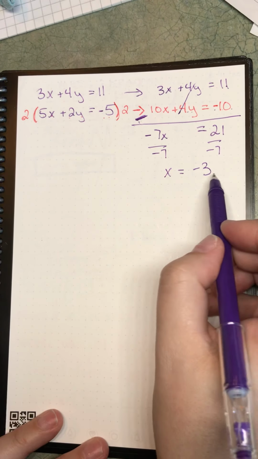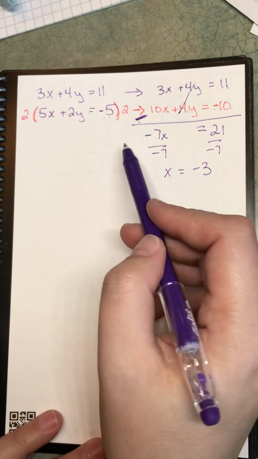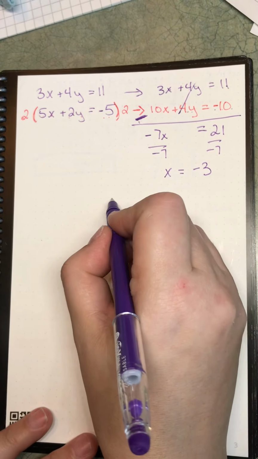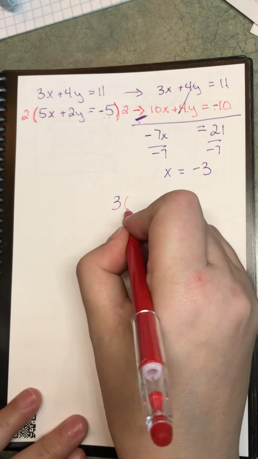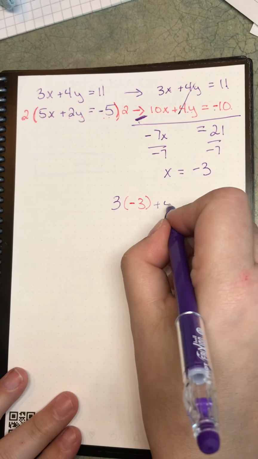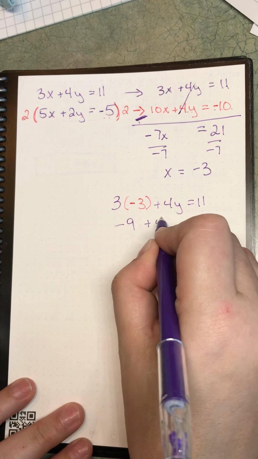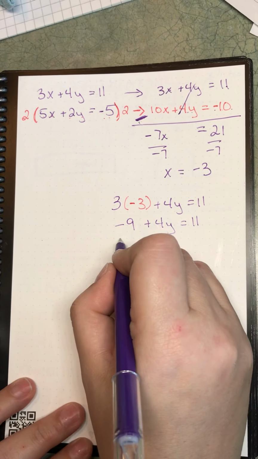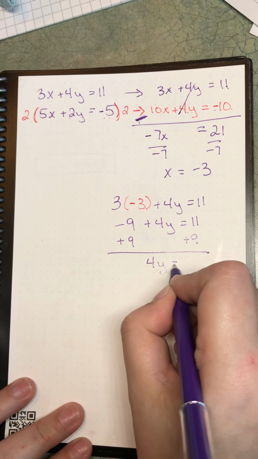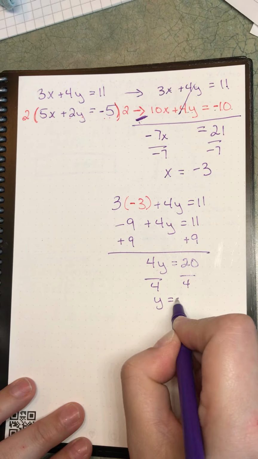Now that I've found one of my variables, I can go back and plug that into either of my original equations. It doesn't matter which one to find my y value. So I'm going to substitute it into the first one. So I have 3 times my x, which is now negative 3, plus 4y equals 11. So this is negative 9 plus 4y equals 11. I'm going to add 9 to both sides, and I get 4y equals 20. Divide by 4, and I get y equals 5.